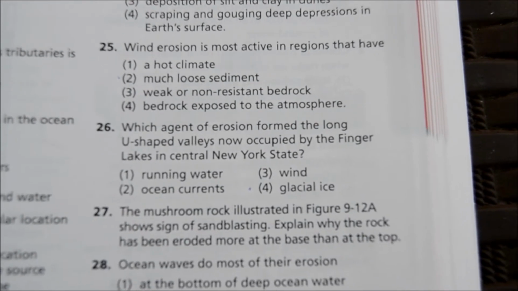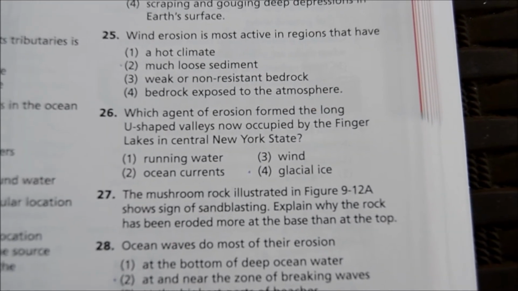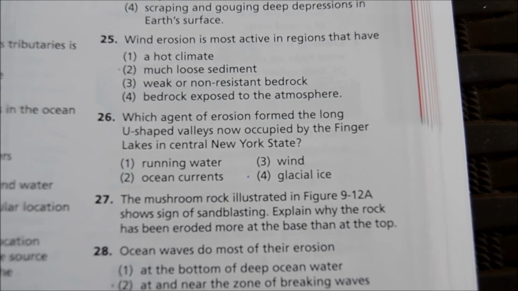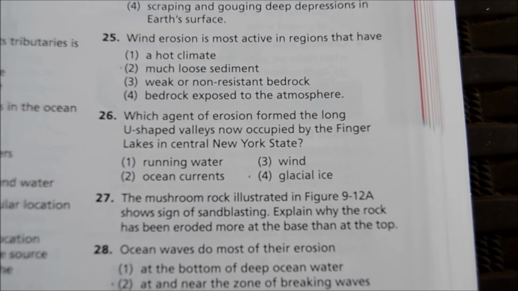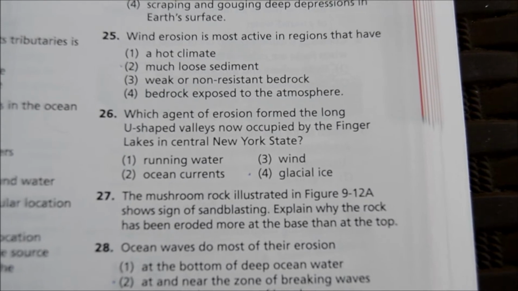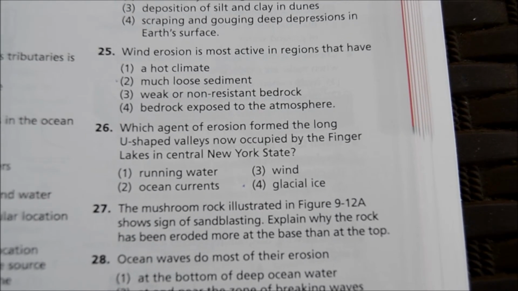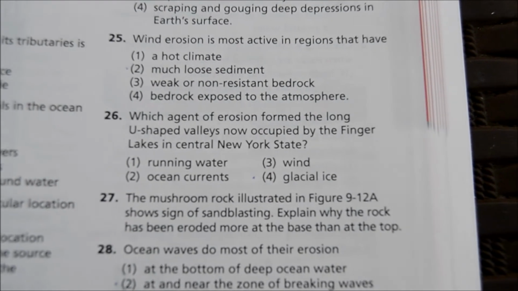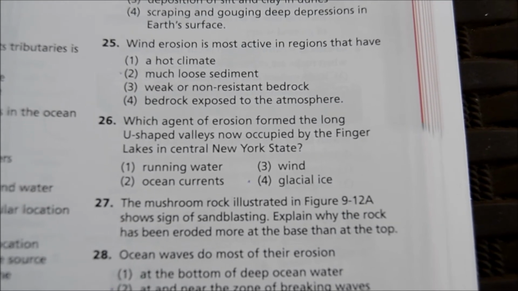Number 26. Which agent of erosion formed the long U-shaped valleys now occupied by the Finger Lakes in central New York State? Okay, right out of your notes. The Finger Lakes, the U-shaped valley, you need to think glacier. So glacial ice.